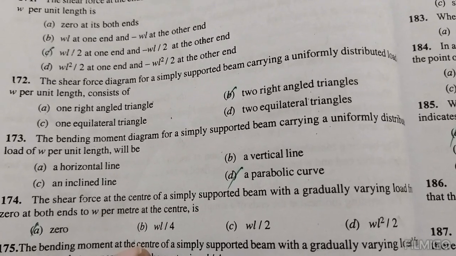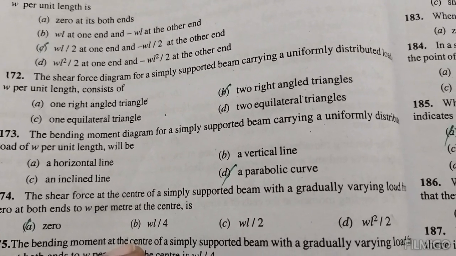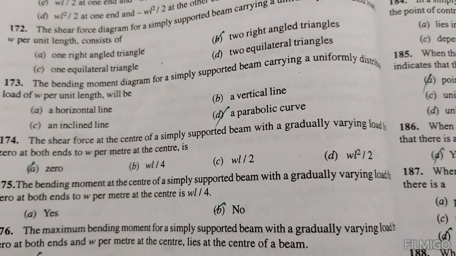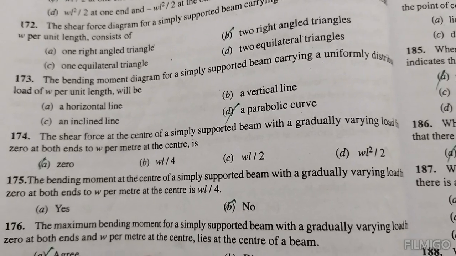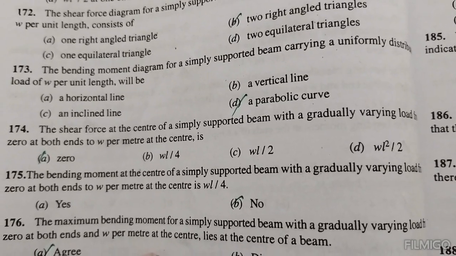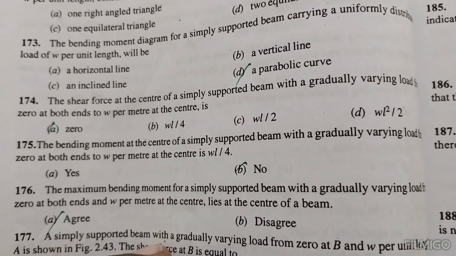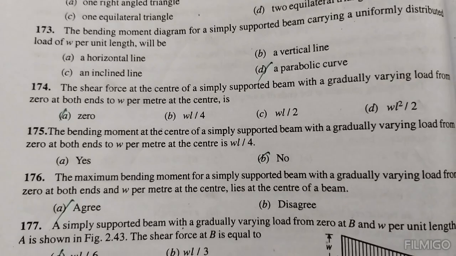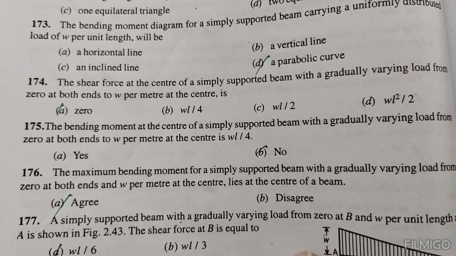The bending moment diagram for a simply supported beam carrying a uniformly distributed load per unit length will be a parabolic curve. The shear force at the center of a simply supported beam with a gradually varying load, zero at both ends and W per meter at the center, is 0. The bending moment at the center is WL by 4.